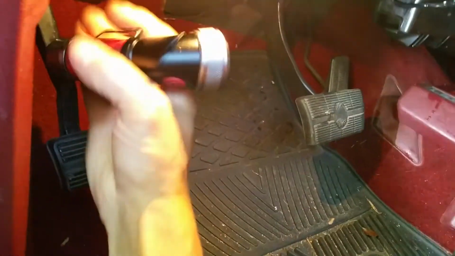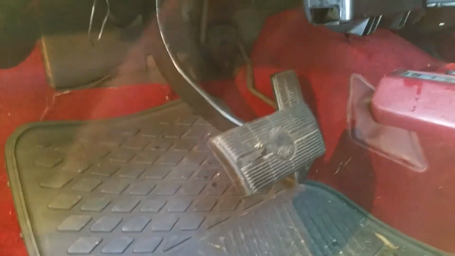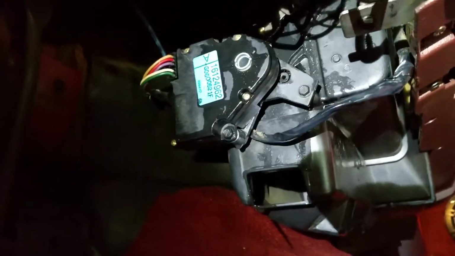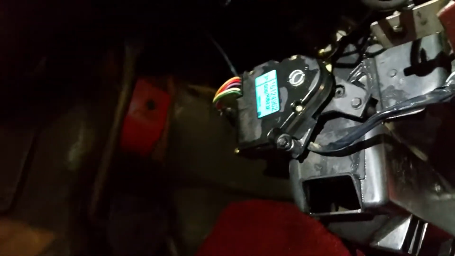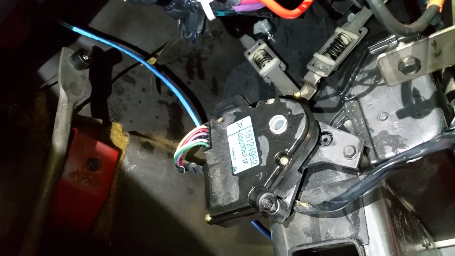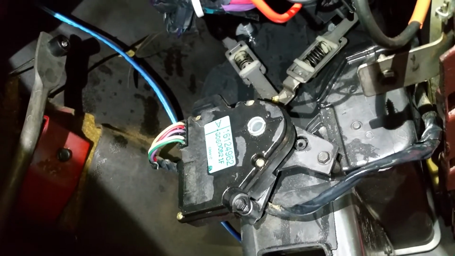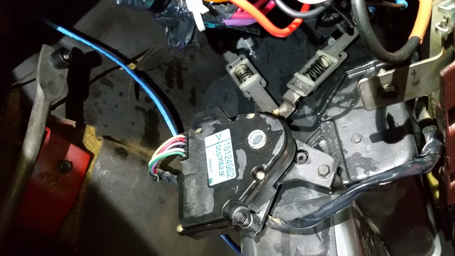So, all kinds of stuff online, of course, about this sort of thing. Here's what I've found, though. Underneath the dash here, just above your accelerator pedal, have a look there. All these little arms and things. See all these various levers and arms. These are all the different levers that the motor right there uses to tell the AC system which vents for the air to blow out of.